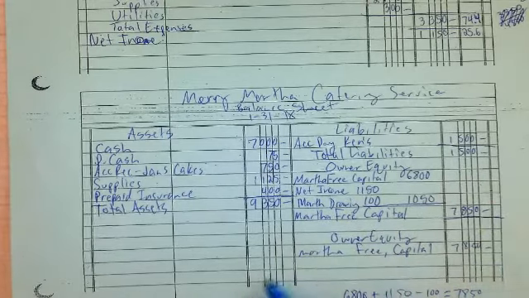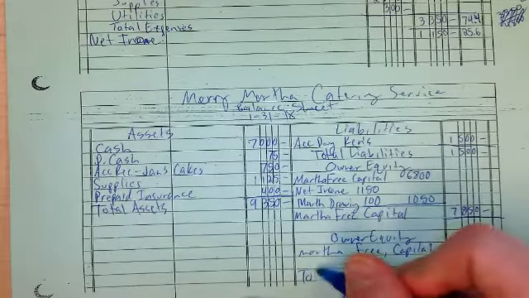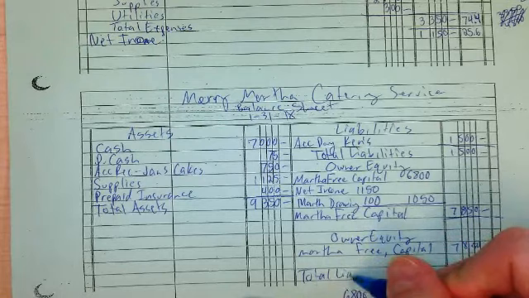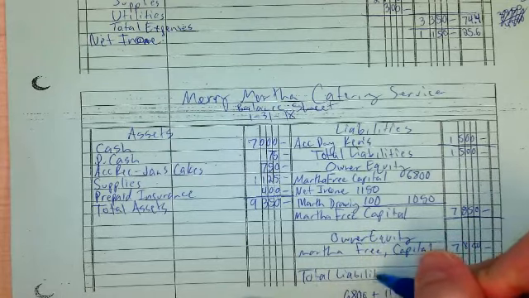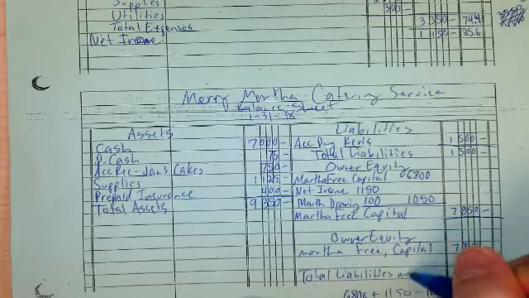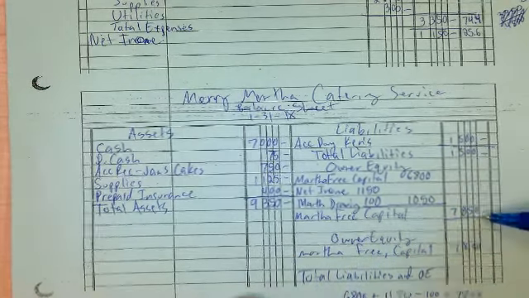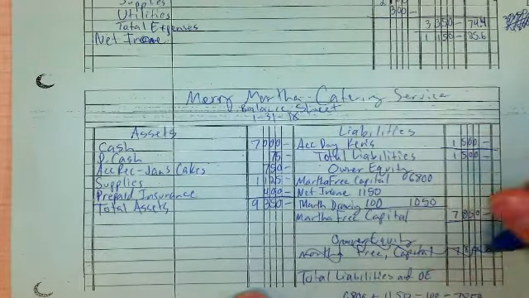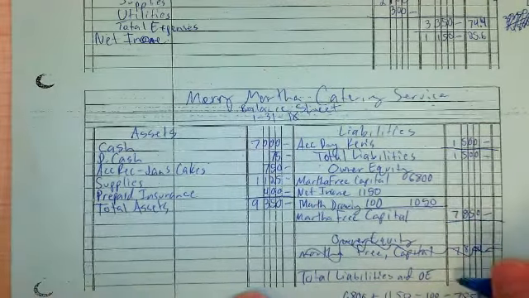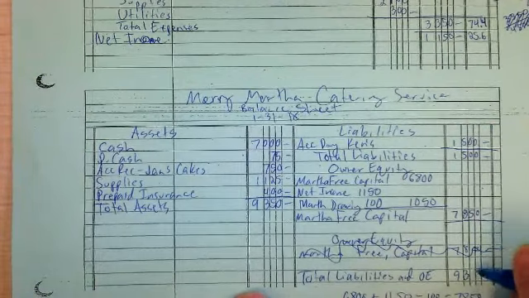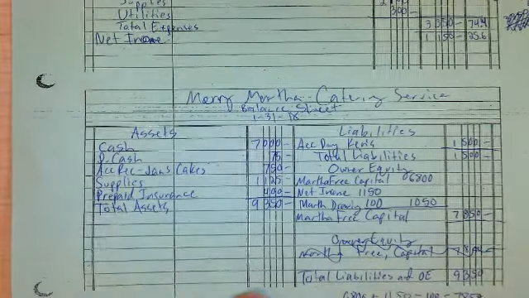And then your last line is total liabilities and OE. And then you would add this and this. Pretend that doesn't go there. And you get 9350.